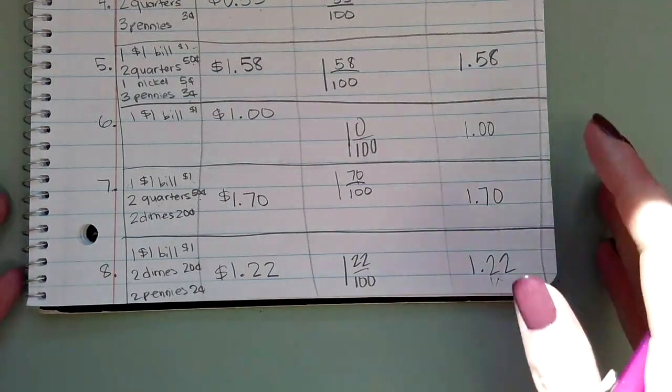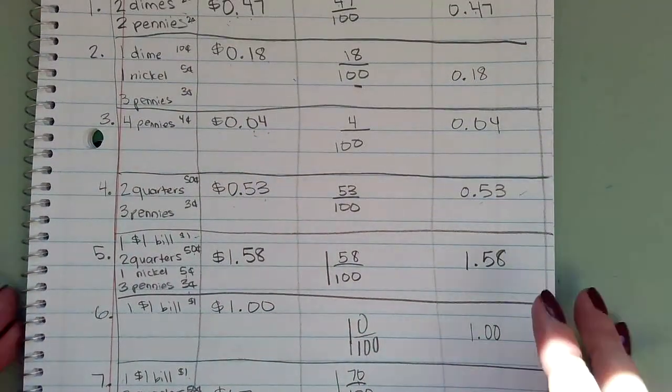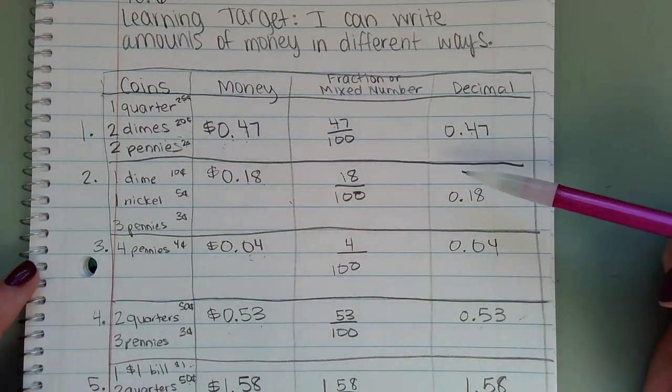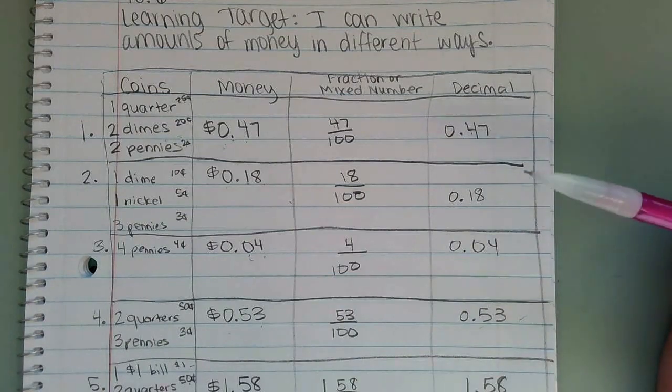That's it. So on your assignment, I will have the columns already made for you with the values already put in, and then you just will write in or type in the missing values. Have fun.